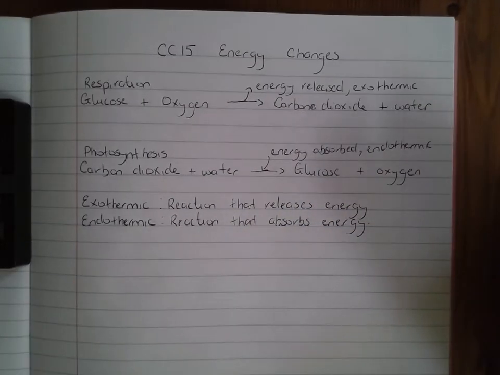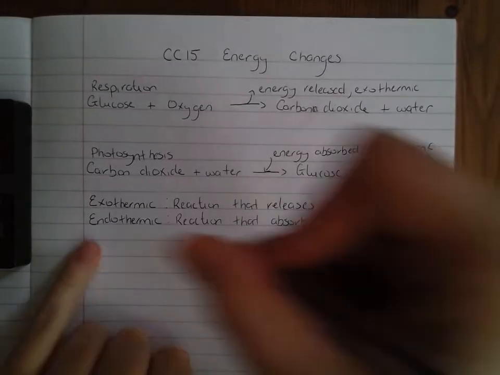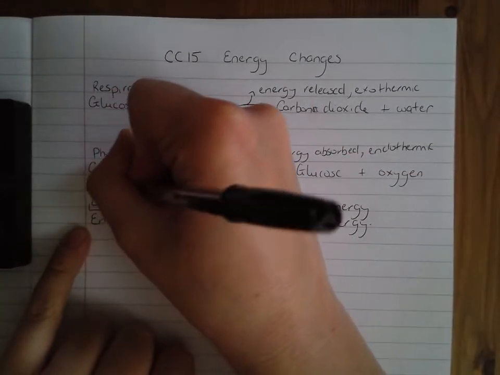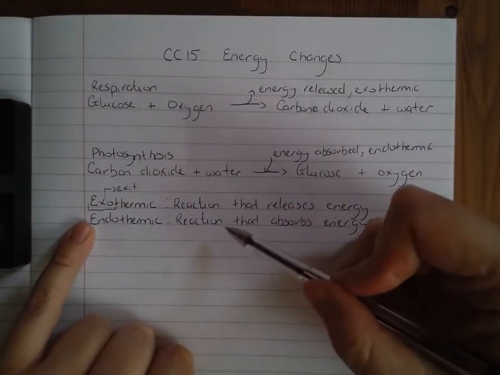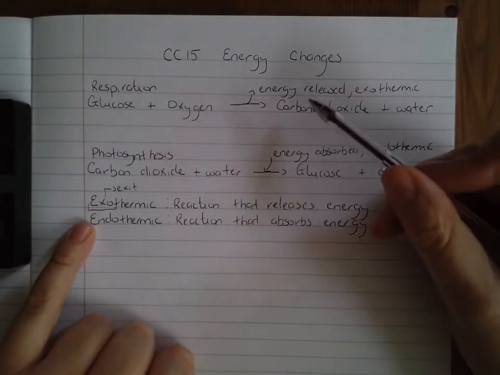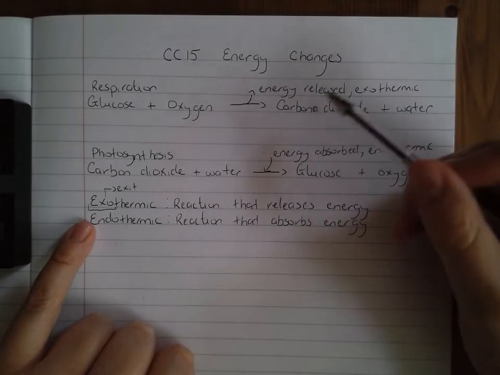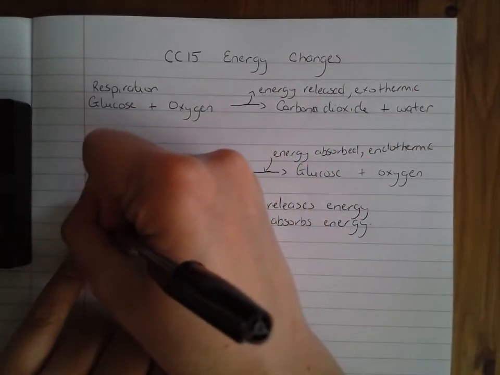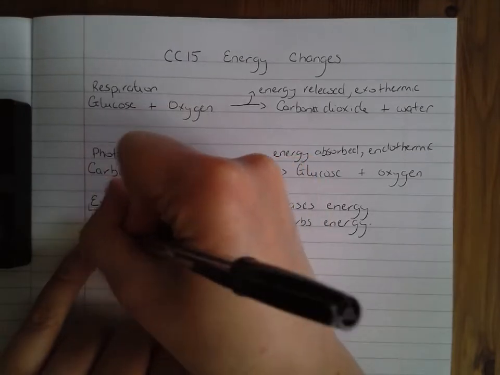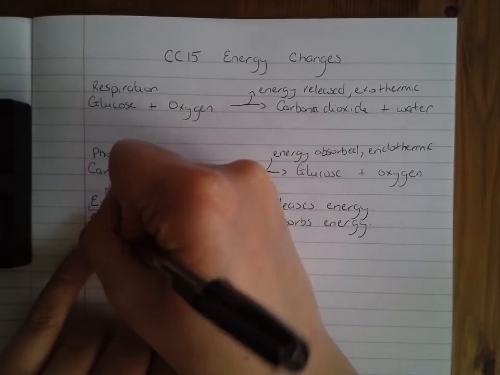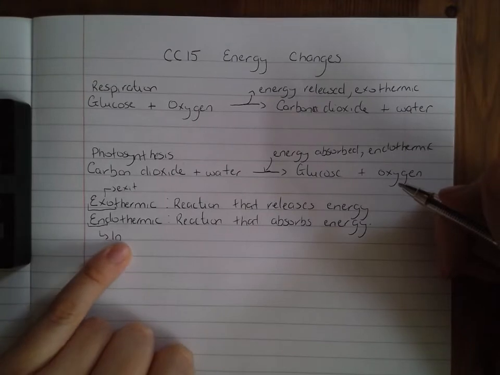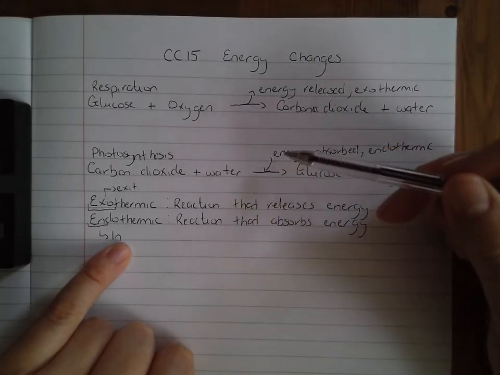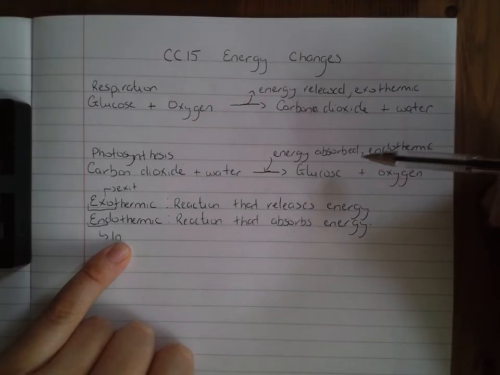You do need to know the difference between the two. A simple way to remember it, exo is kind of like the word exit. So you can think of the energy exiting the system or the energy being released from the chemical reaction. Energy is leaving. And then endo, a slightly more tenuous link, but the second letter is N, and the second letter in the word in is N. You're putting energy in so that the chemical reaction can take place.